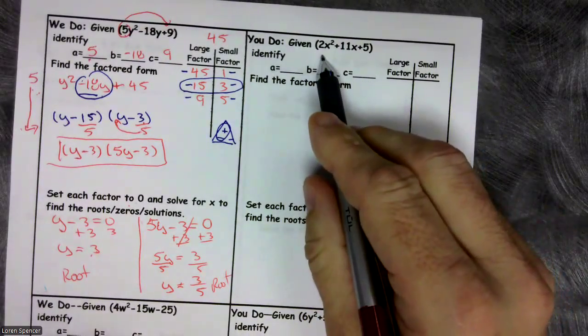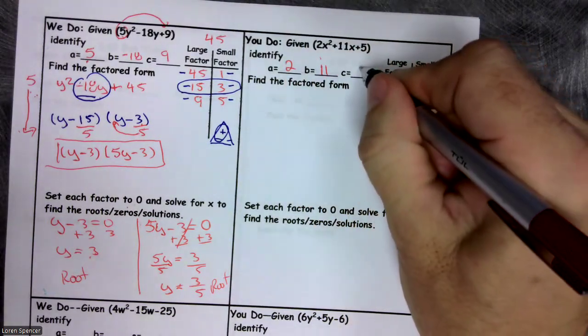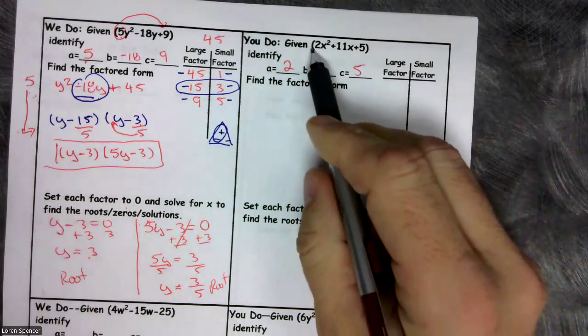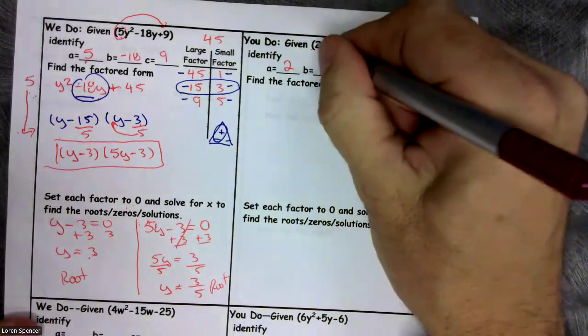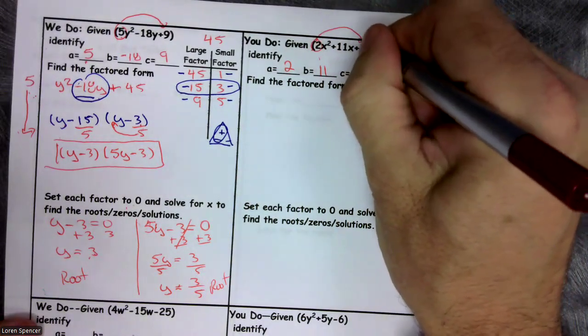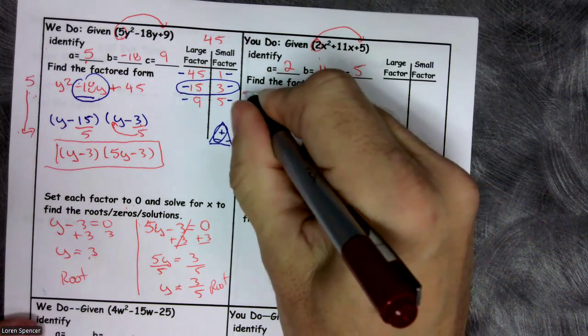So in this case, we're starting off with a equals 2, b is 11, and c is 5. 2 won't go into all of these, so we're going to have to multiply the first number times the last number. I want to write that 2 out here because I don't want to forget about it.